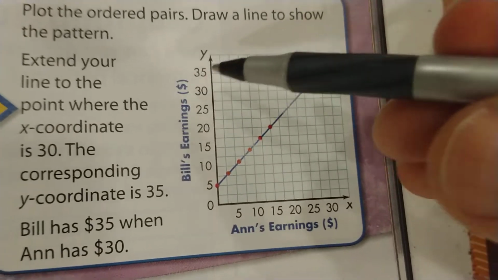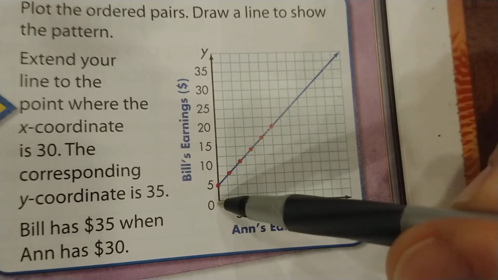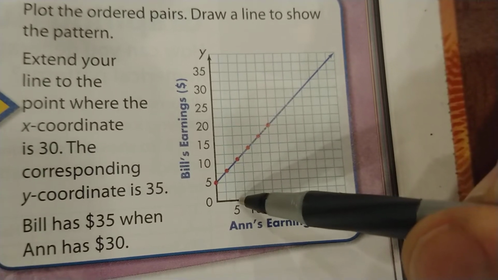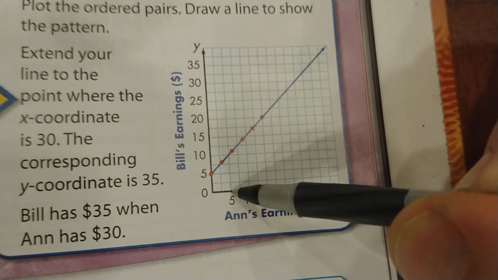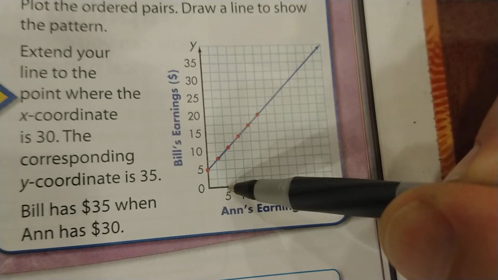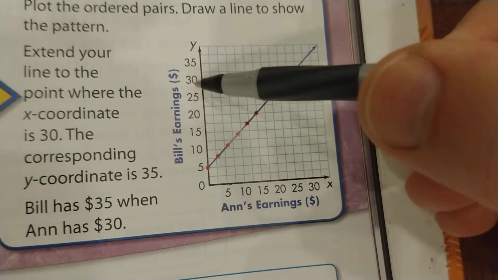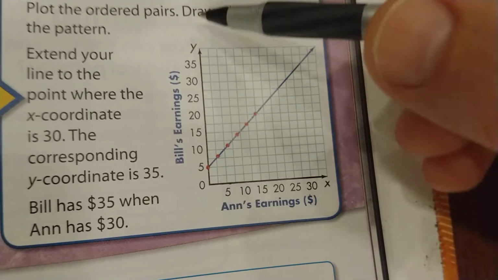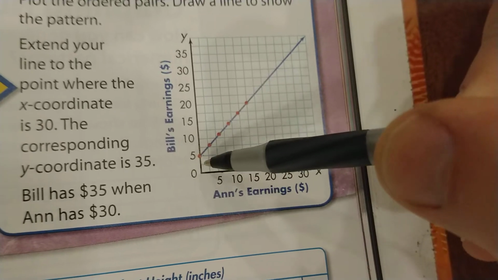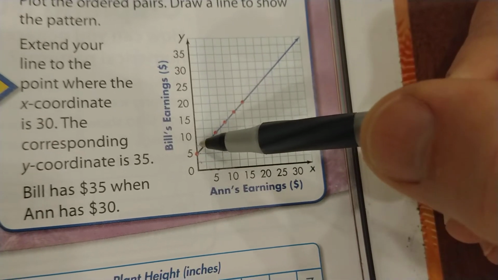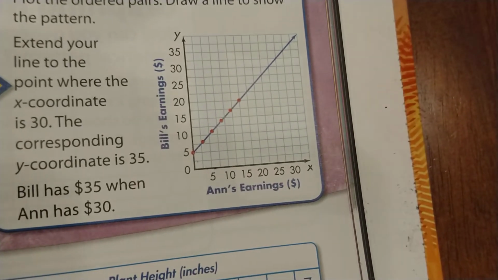So let's just do some really simple math here. If this is 0, and if I go 2 boxes over and it ends up being 5, that means each box is worth how much? Each box is worth 2.5. Is it the same thing going up? Because sometimes they will be different. In this case, yes, it is the same. They jump 2 boxes and it's worth 5. Half of 5 is 2.5. So every time you jump a box, you're going up 2.5.